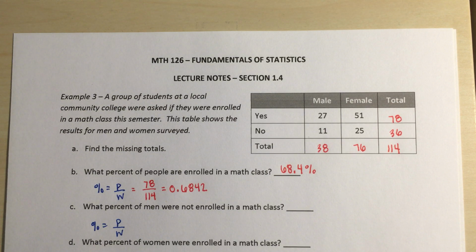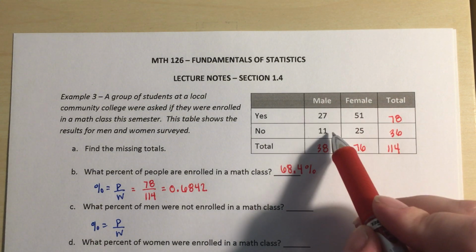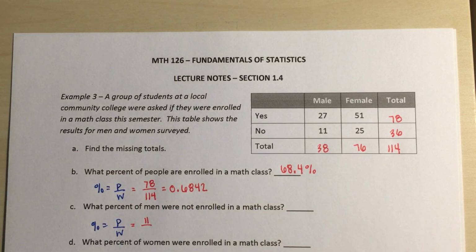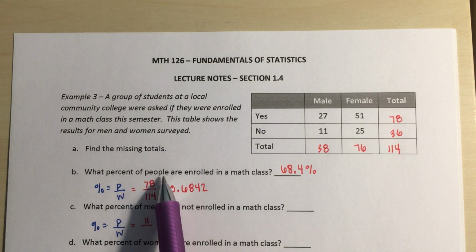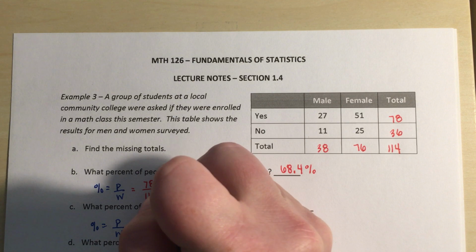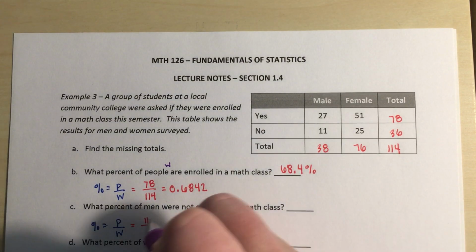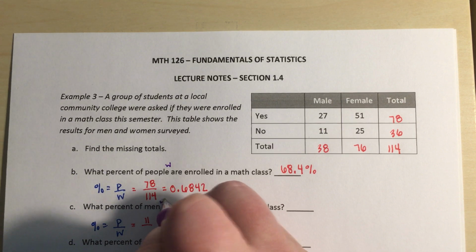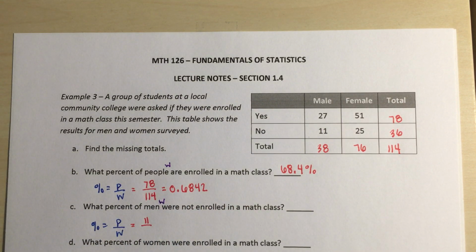As you're going through the homework online, just make sure you are rounding correctly as you are being told to do. What percent of men were not enrolled in a math class? Well, the number of men that were not enrolled in a math class, our part, is 11. But notice that this time, unlike the last example where our whole was the total, our whole is actually going to be the number of men.